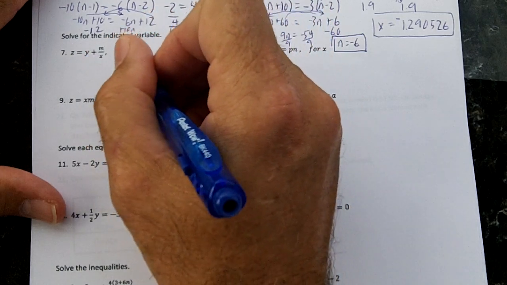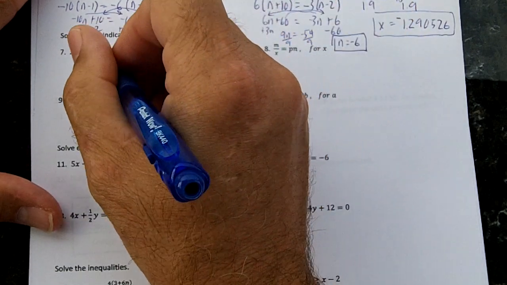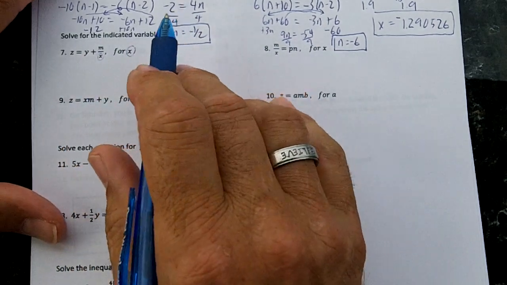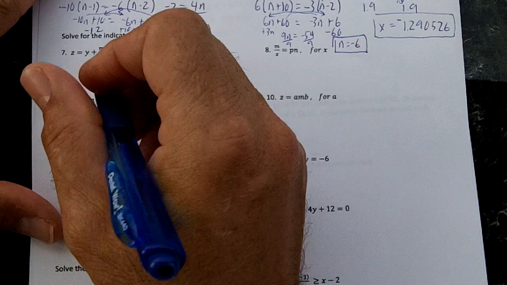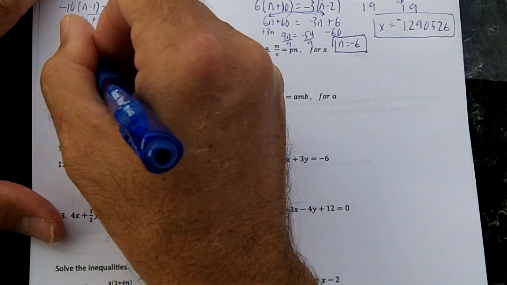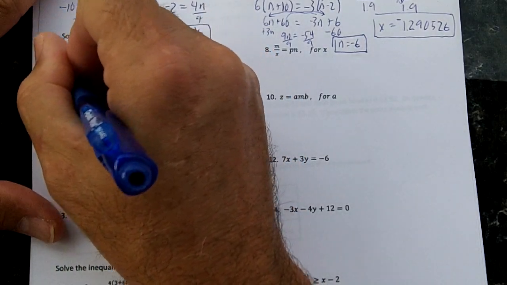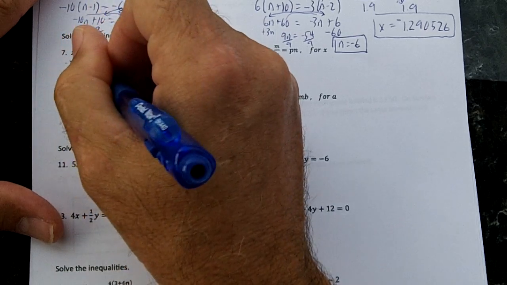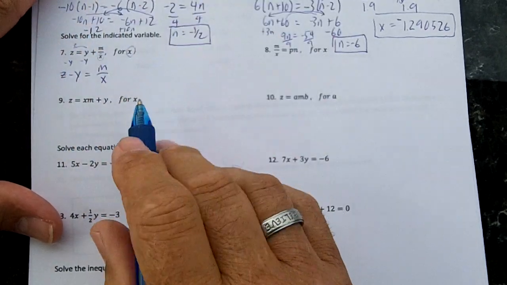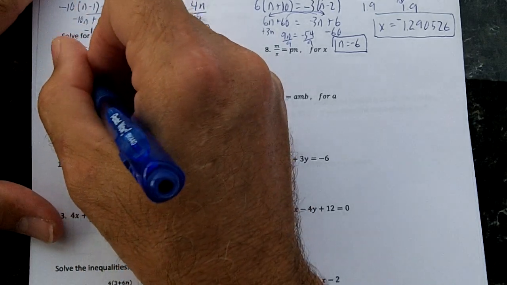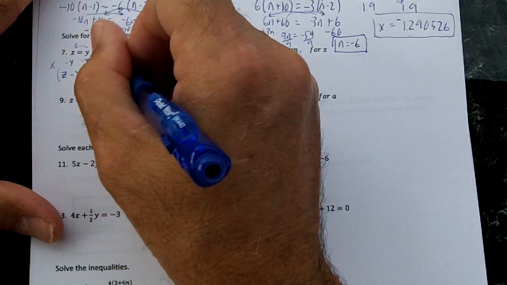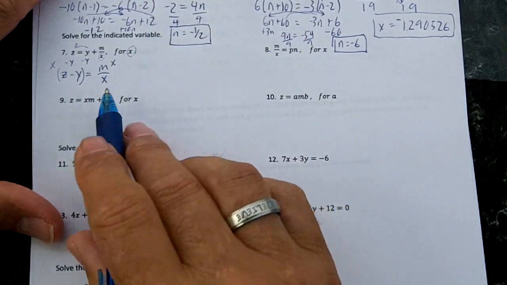So we're going to solve this for x. Okay, so the x is right here. To do this, let's move the y over. So to move the y over, we're going to minus y. So we'll have z minus y equals m over x. Now then, I need to get rid of the x because it's on the bottom. So I'm going to put parentheses around this, and I'm going to put an x over here and an x over here. Everyone see what I'm doing?